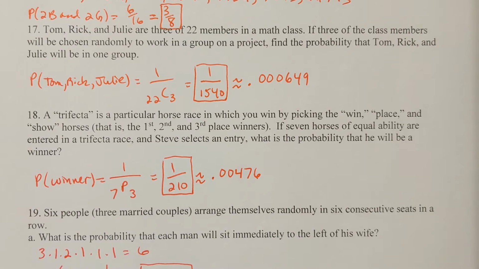Okay, in this video I'd like to finish up section 11.1 and possibly we'll start 11.2. I haven't decided yet. We'll just kind of see how it goes.